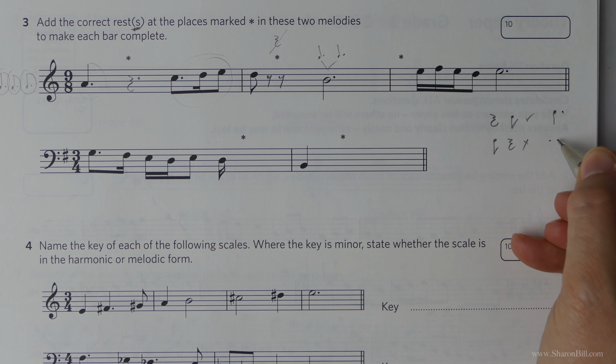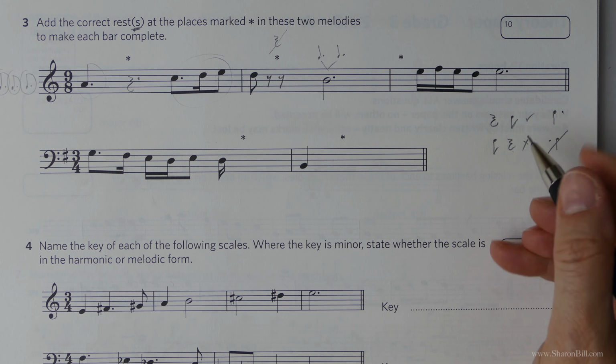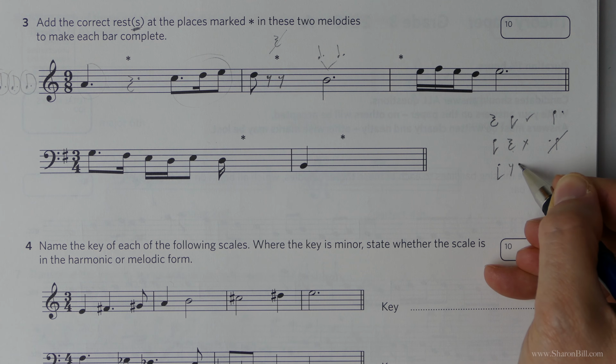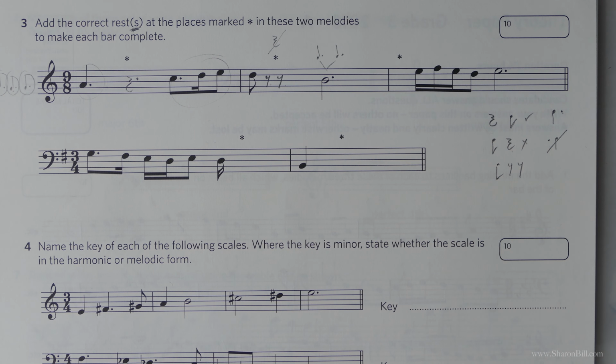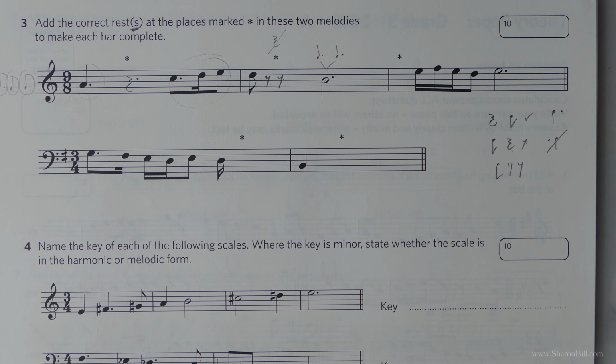You wouldn't have dot crotchet, would you? That doesn't make sense. So here you would have to show the quaver rests like that. So to get full marks you need the 2 quaver beats, 2/8 note rests.